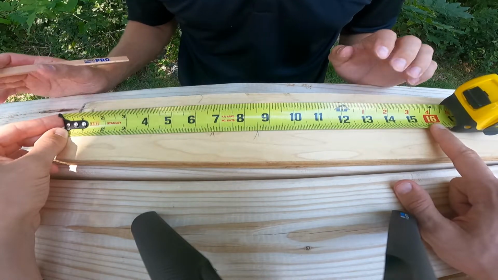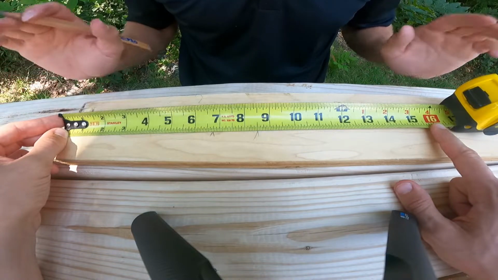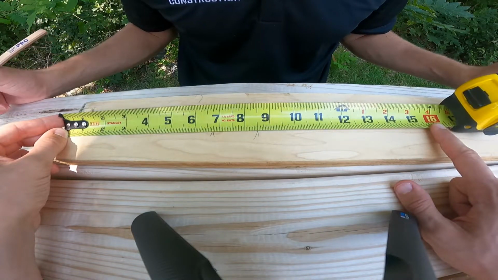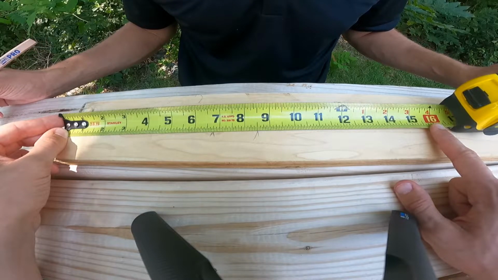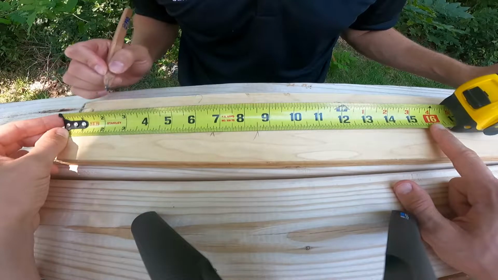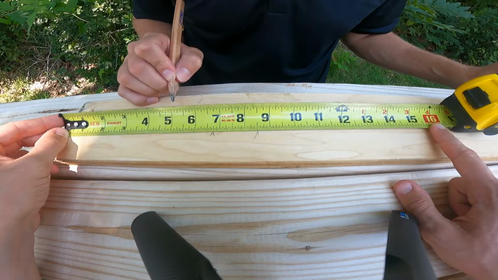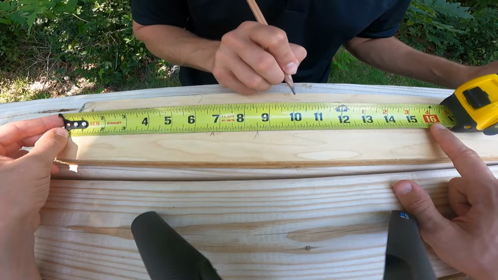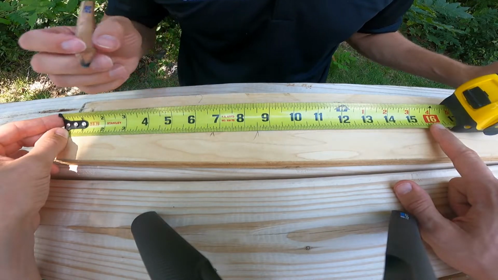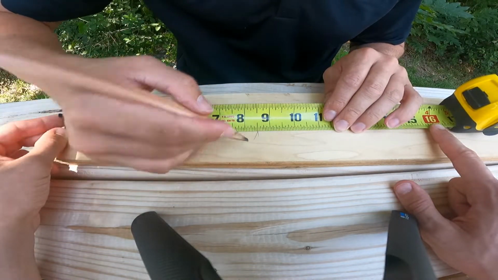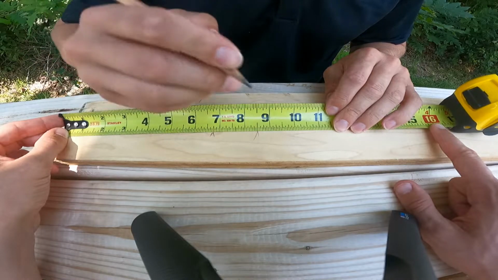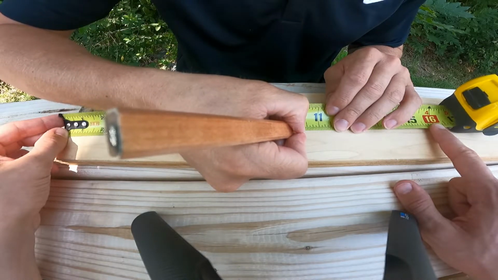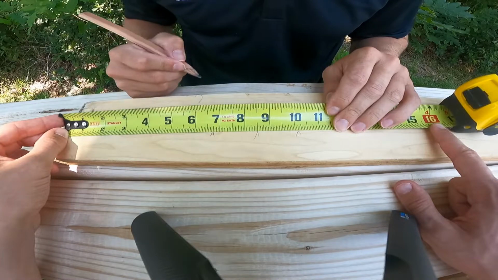Let's say we want to do 10 1/8. 10 1/8. Can you spot that one? Okay. So we're at 1, 2, 3, 4, 5, 6, 7, 8, 9, 10 1/8. Okay. It's your next line size down, but there's only 1/8. Okay. That's going to be our mark.